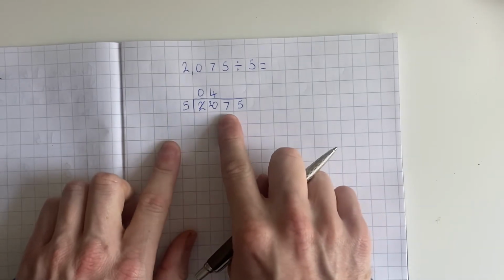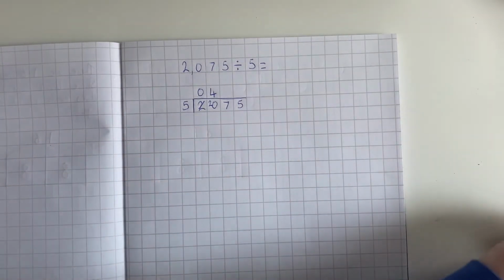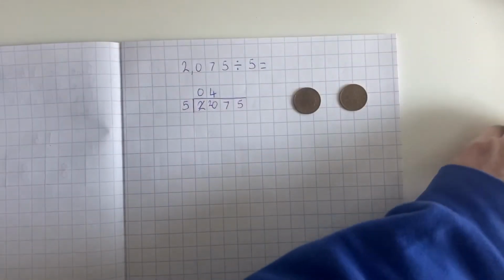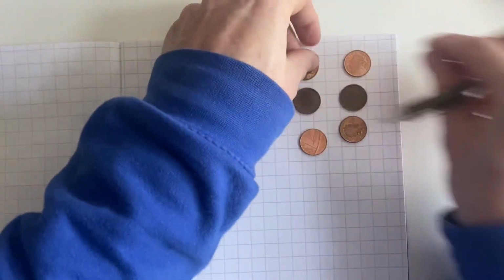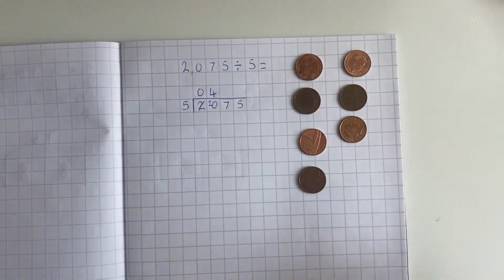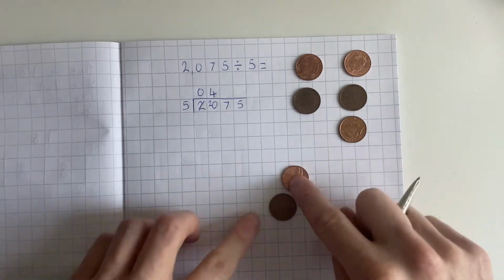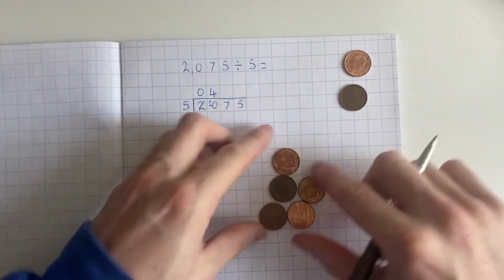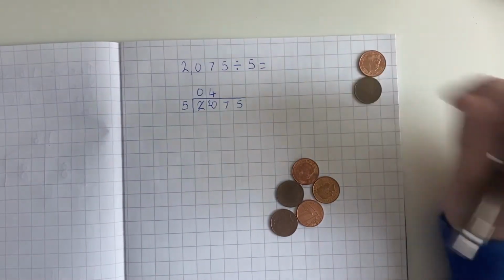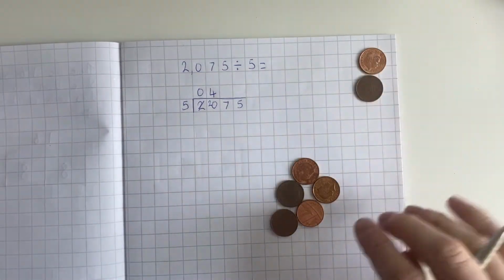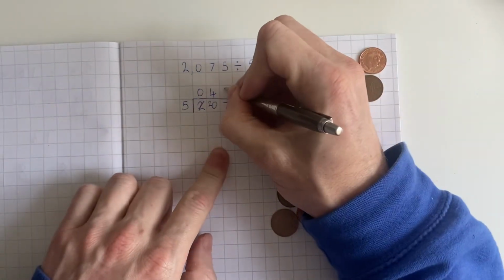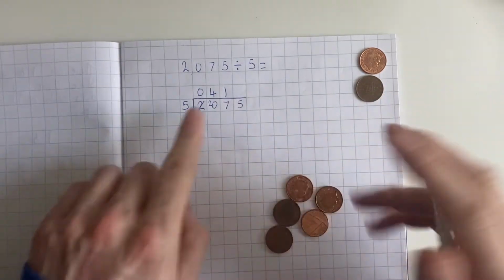So how many 5s go into 7? Well, we can use our counters this time because it's quite a small number. So I've got 7 counters here. Group of 5. 1, 2, 3, 4, 5. Got one group there. As you can see, I've got 2 remaining. That cannot make 5. So we know we've got one group, but we've got 2 remaining. We must carry that across.